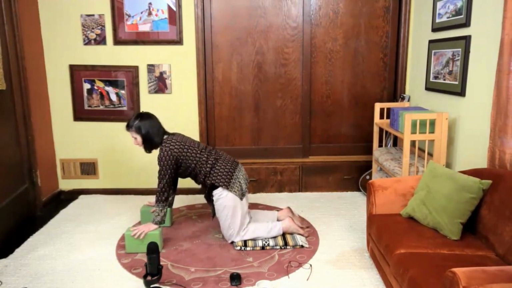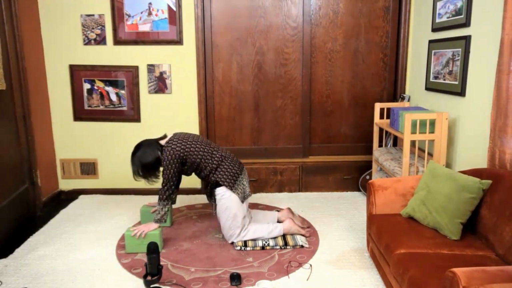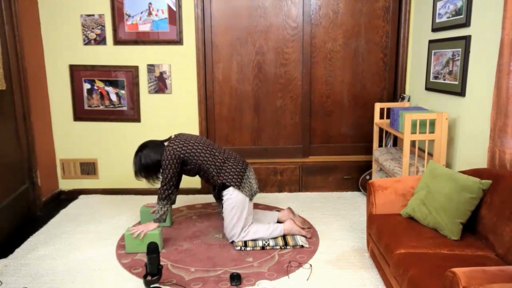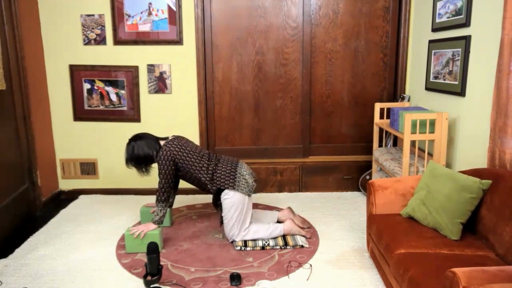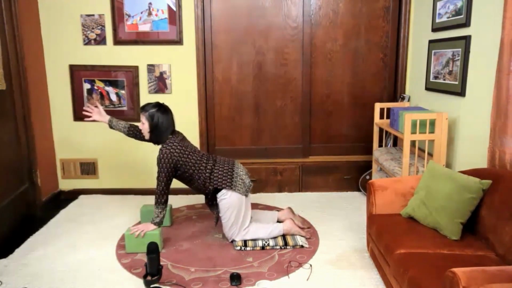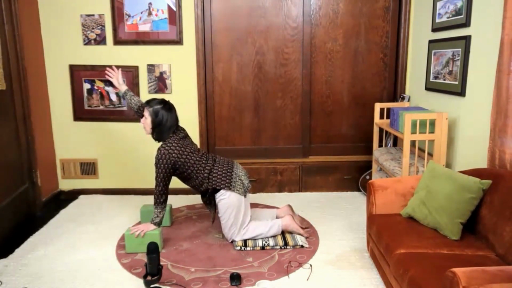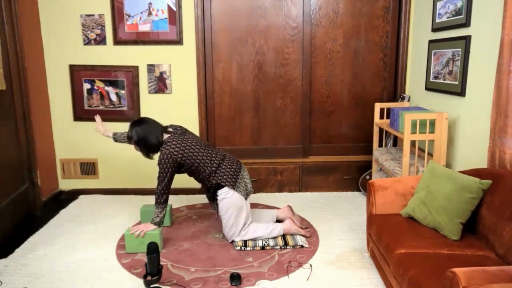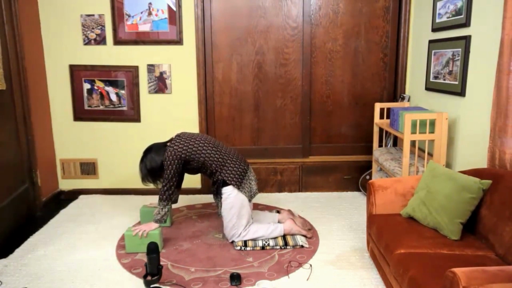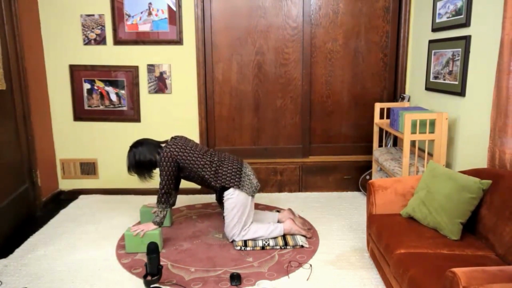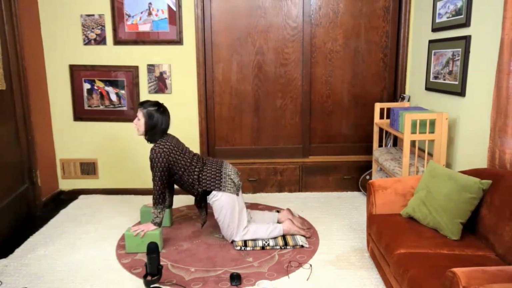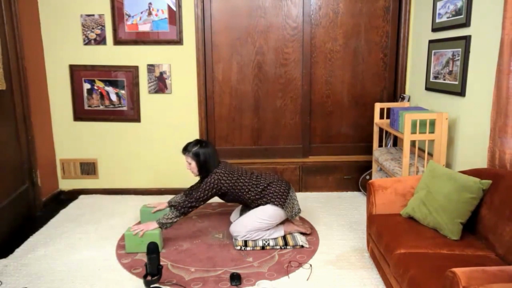We'll inhale to cat. Now this time as we exhale to cow pose, we're going to stay there. So complete your exhale, open your chest, your heart, and your throat. Inhale, raise your left arm. And then exhale, press into cat pose with both hands. Now inhale, come into cow pose. Exhale, drop back to child's pose.